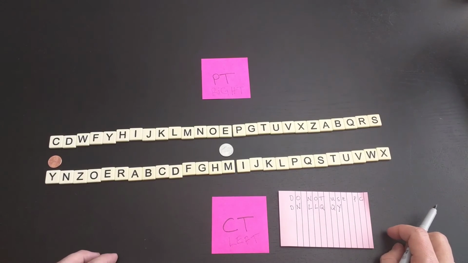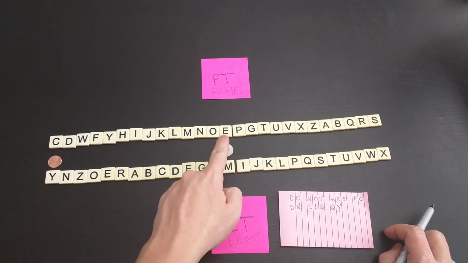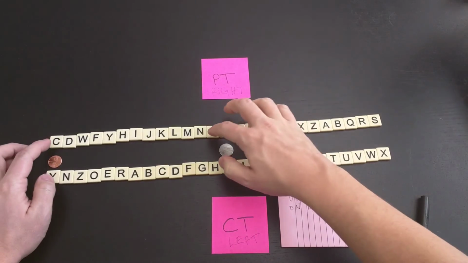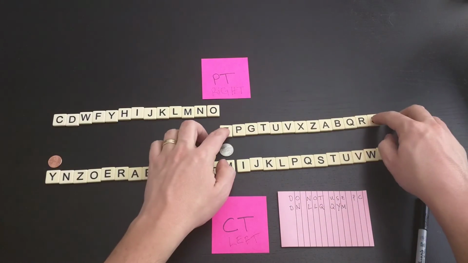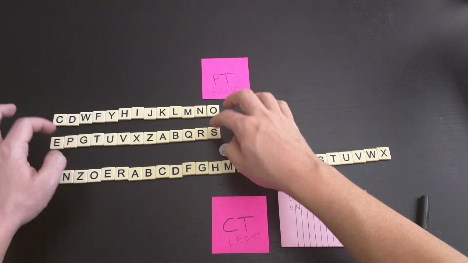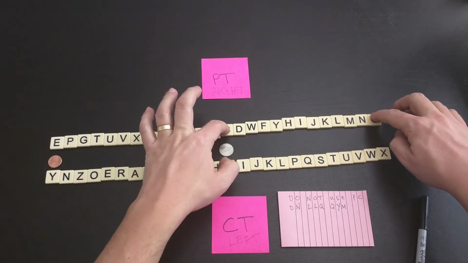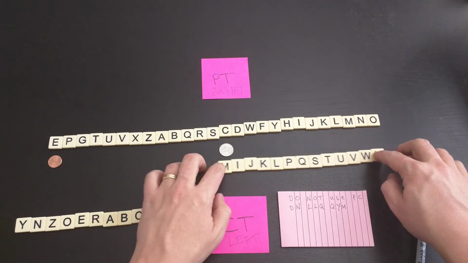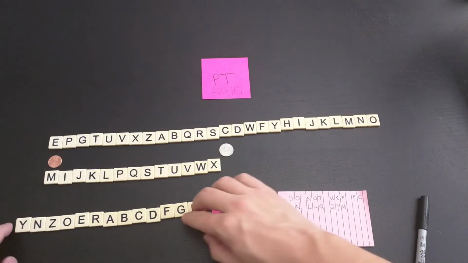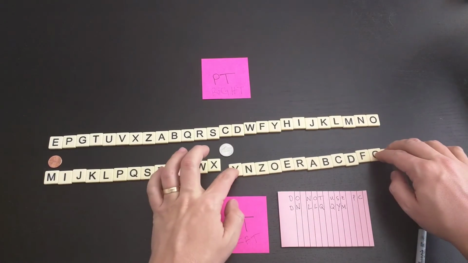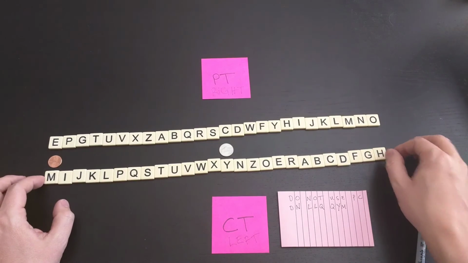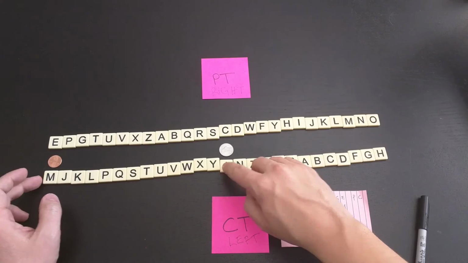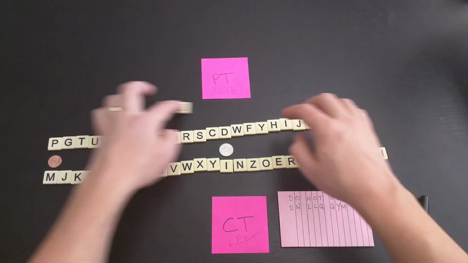We're almost finished. Need to find the plain text E, which maps to M. And then permute those guys. Permute the left alphabet, and permute the right.